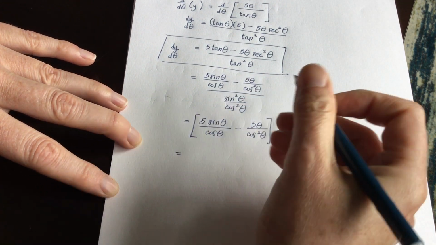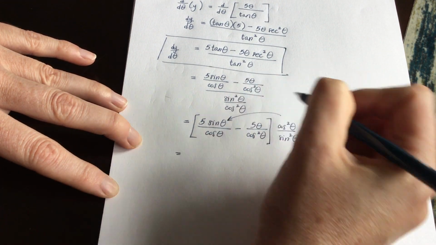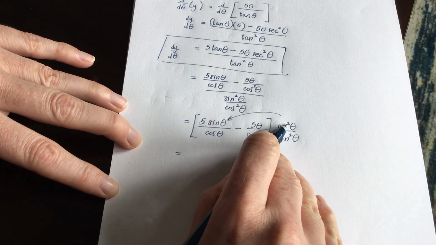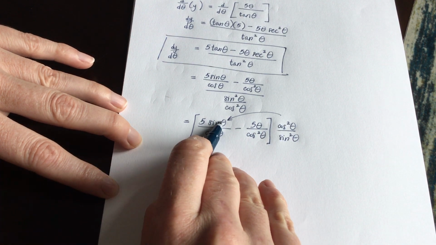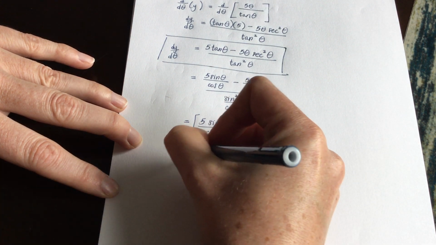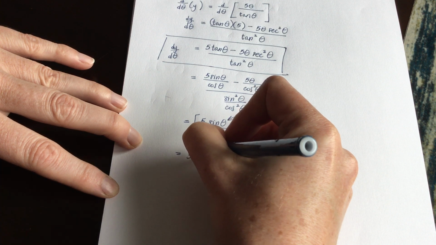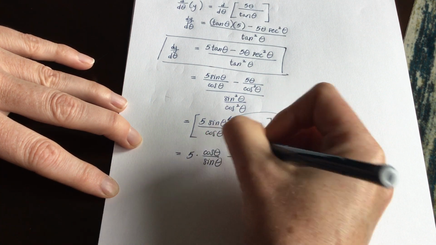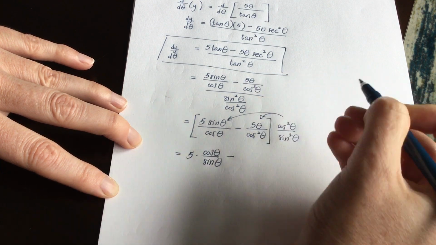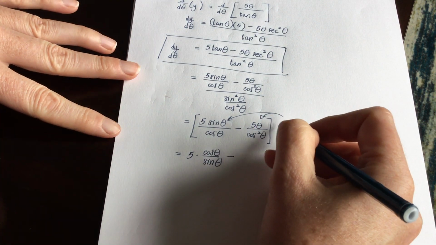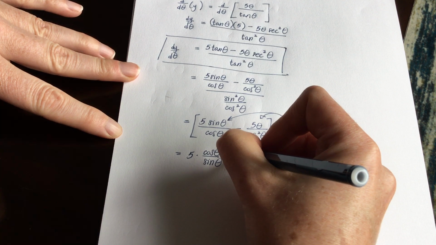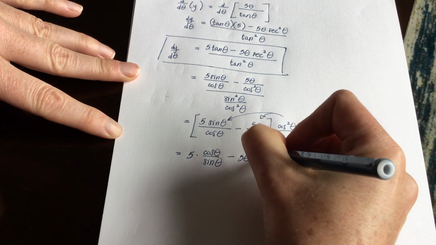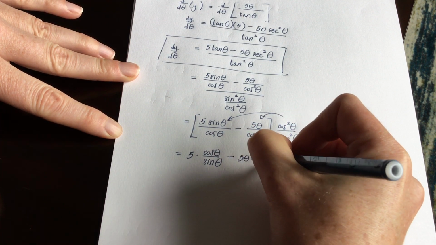There we go. And then if we distribute this in, then one of these cosines and sines would cancel with these, so you'd be left with 5 times cosine theta over sine theta, minus, and then if you distribute it in here, the cosine squareds would cancel, so you'd be left with 5 theta essentially times 1 over sine squared theta.